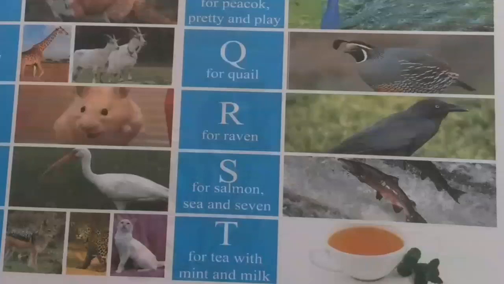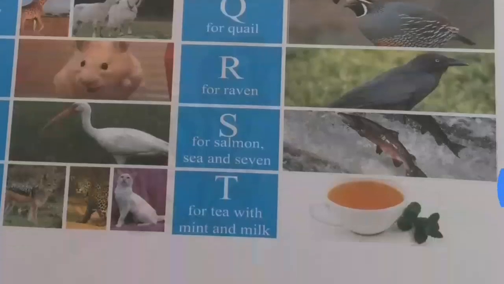S for salmon, sea, and seven. S for salmon يعني السلمون. Sea البحر and seven والعدد 7. كل هذه الكلمات الثلاث تبدأ بحرف S.